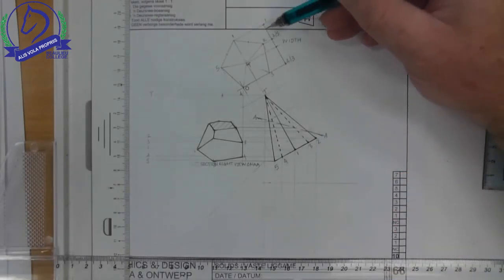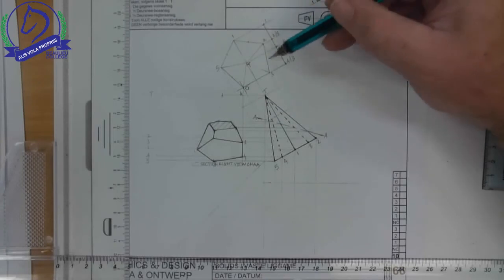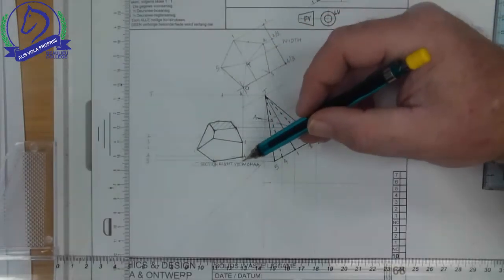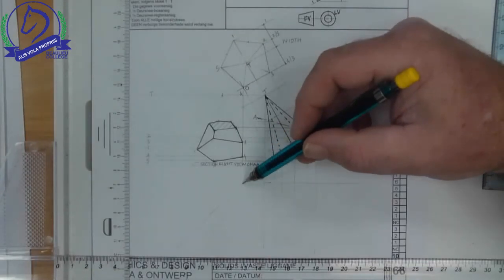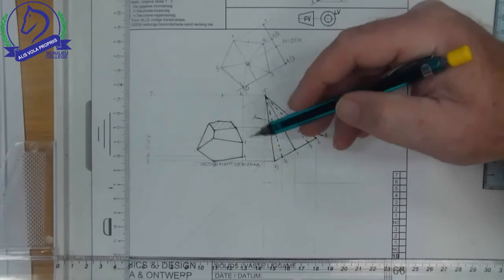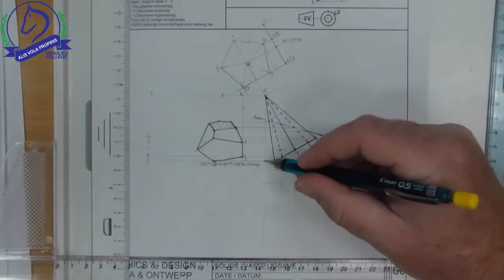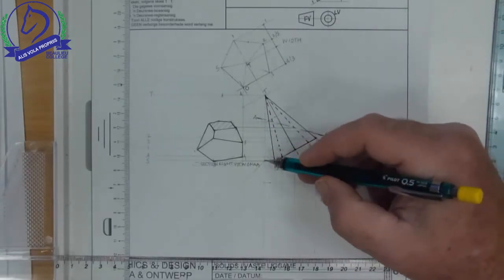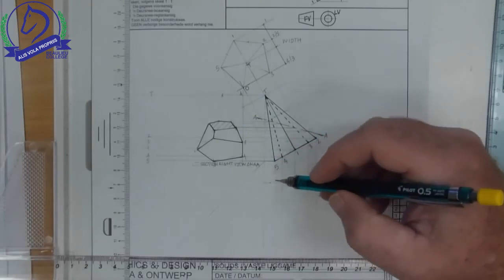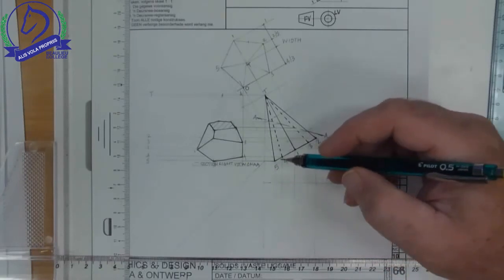Now we could once again take the width dimension off the auxiliary view, or you could take the lines down from your right view to a 45-degree line that has been drawn at the intersection of the left edge and the lowest edge of my front view. So you could do either of those methods, it's up to you.